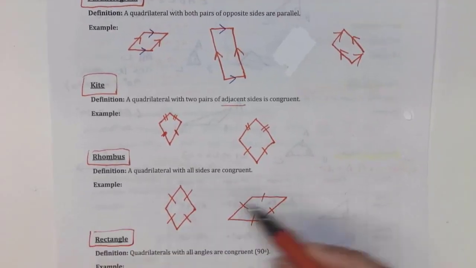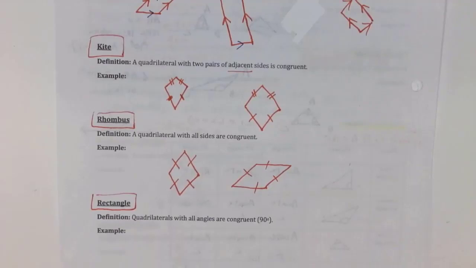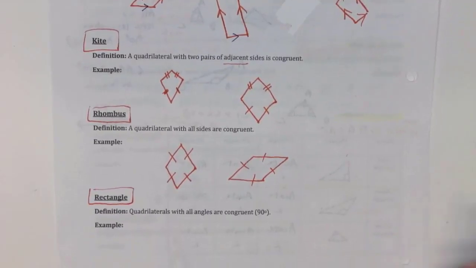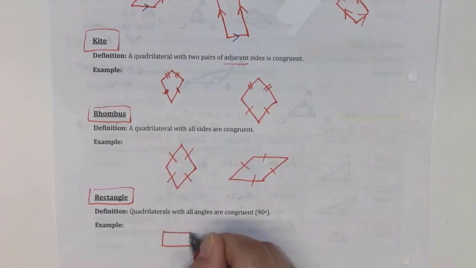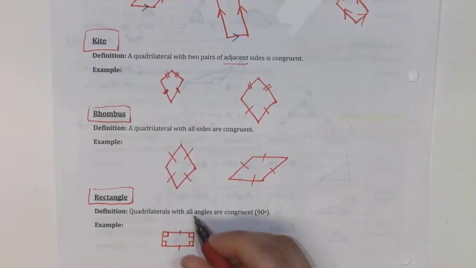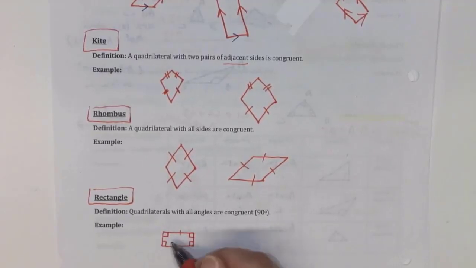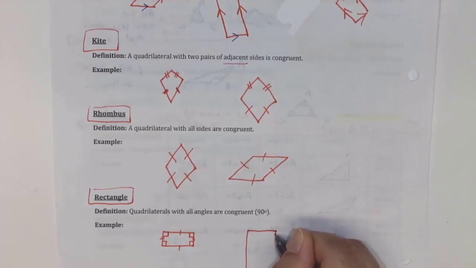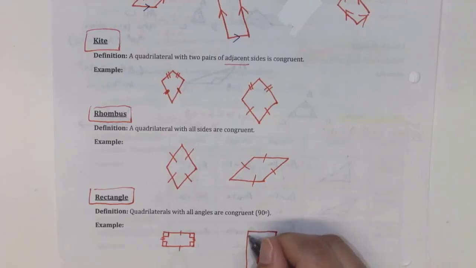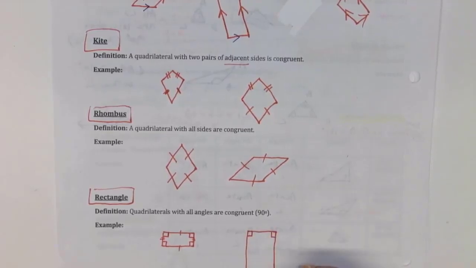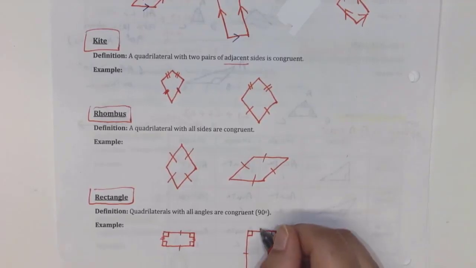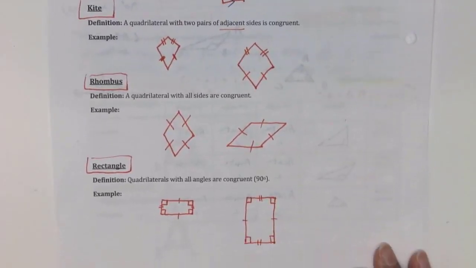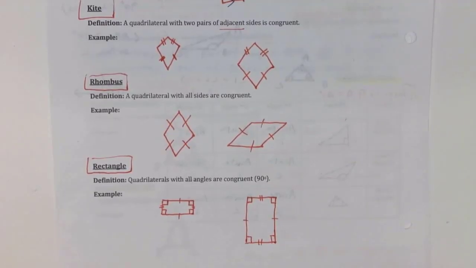Rectangle, we are familiar with that. It's a quadrilateral with what kind of condition? All the angles need to be 90 degrees. Because all the angles are 90 degrees, it will make these two parallel to these two parallel, and also these two sides and these two sides are the same because of the right angle. So it could be like that. But as long as it's a four-sided shape and four right angles, that makes them a rectangle.